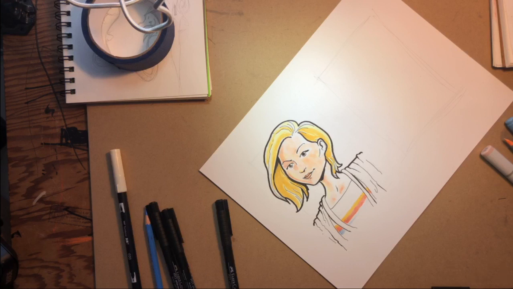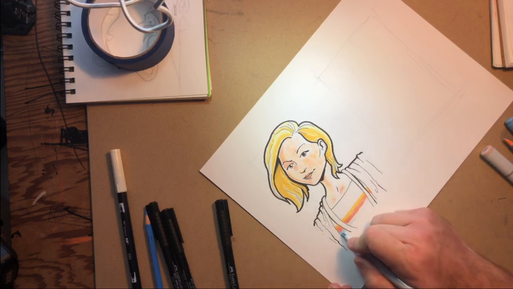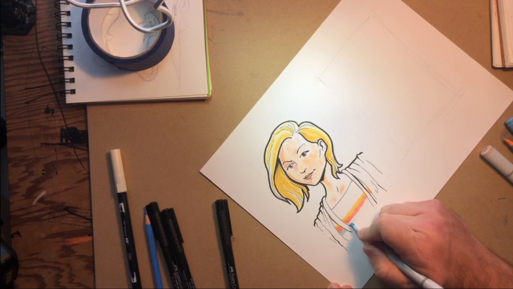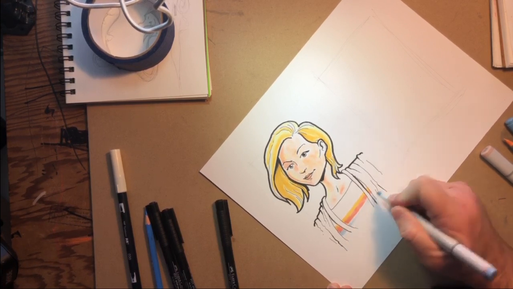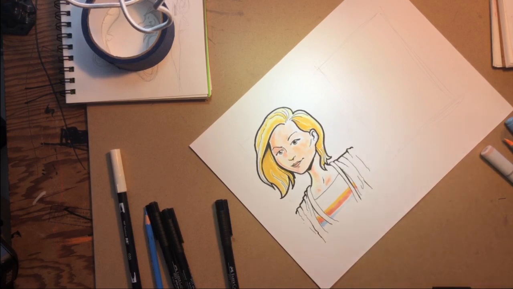It's really wild. Every marker I seem to pick up right now is not in the best of shapes. So I might have to come back over this section with some pencil action in a little bit.